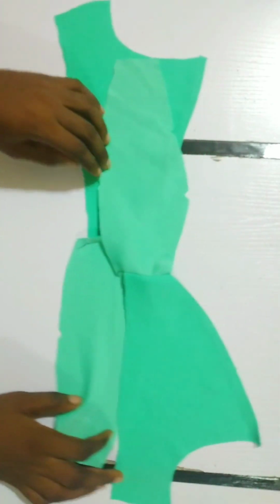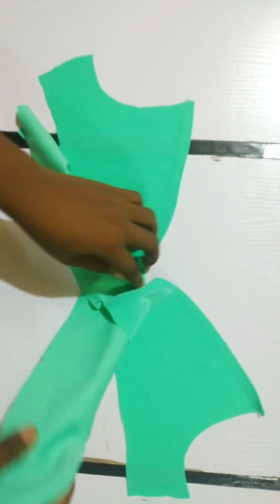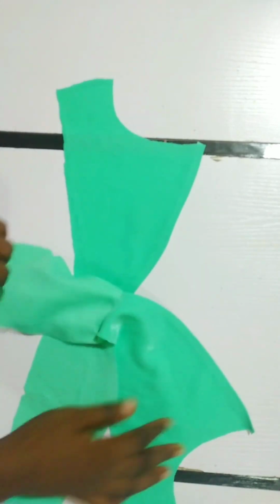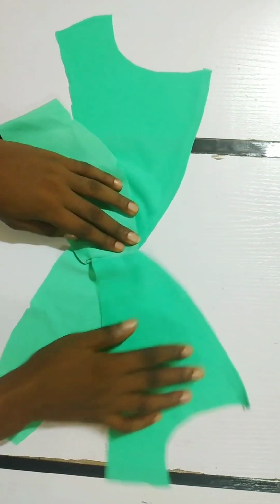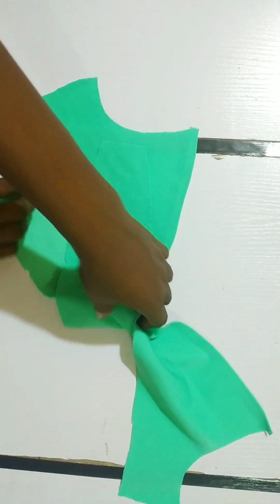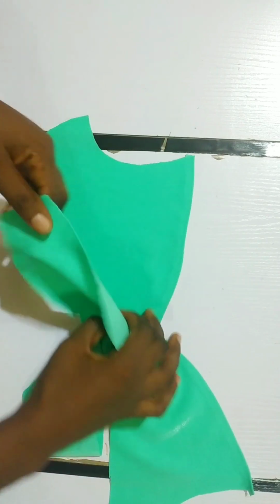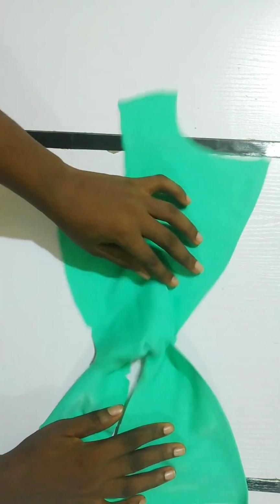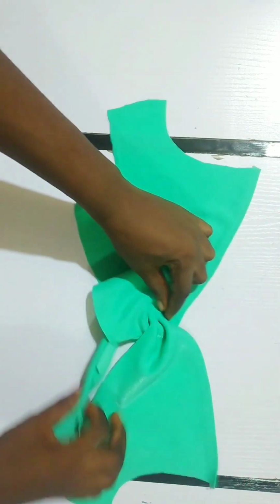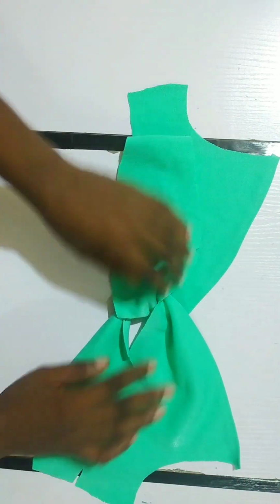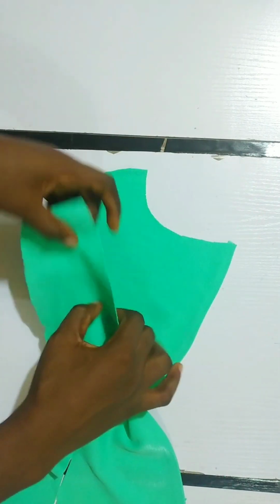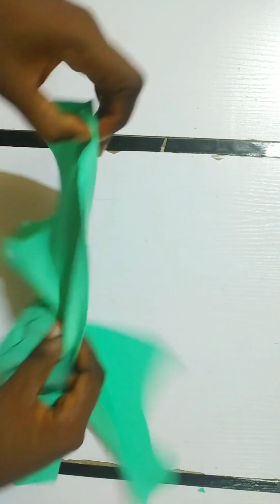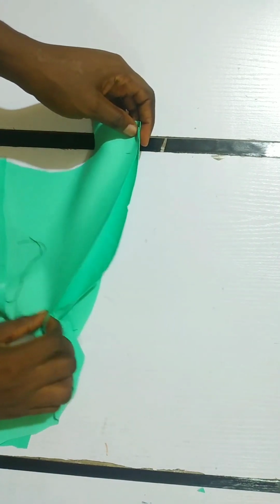Okay, so I'm going to place the two of them like this, and then I'm going to twist it. Have you seen the way I placed it like this? Okay, and I twist it, turning each one to be where it's supposed to be. Okay, so what I'm going to do now, I'm going to go over to my sewing machine. This is the way it's going to be at the end of the day. So I'm going to go over to my sewing machine and use 0.5 inches to join here like this. I'm going to join till I get to the end.